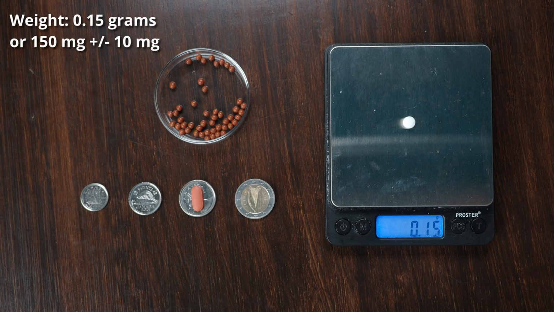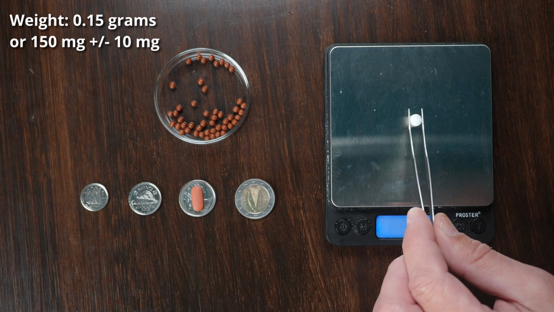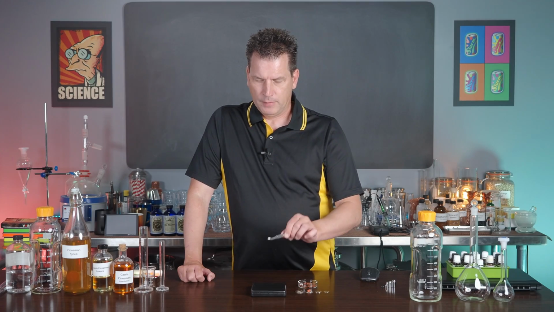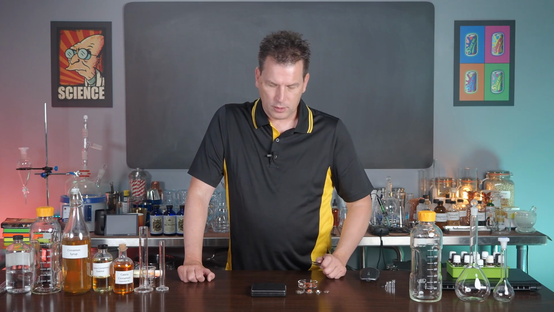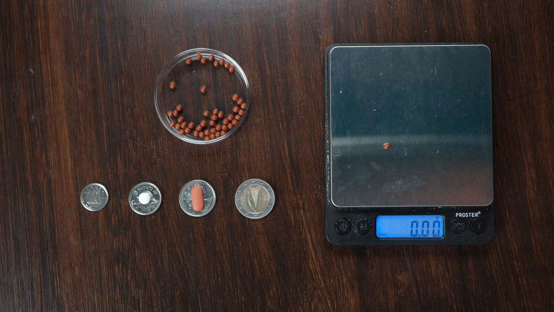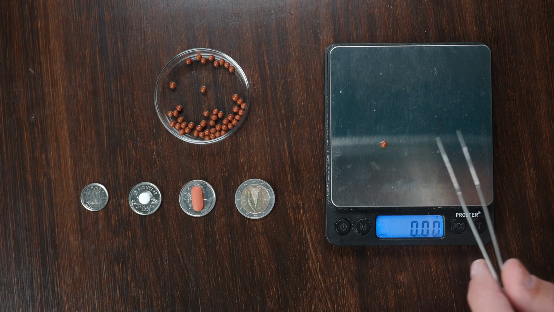Now, if we take this small tablet that I found, it's coming out at 150 milligrams, which is 0.15 grams. So this is kind of a little bit more than the total amount of juniper oil we would want to use. Now, if you want to know something even smaller, these little things, it's hard to read on the scale.